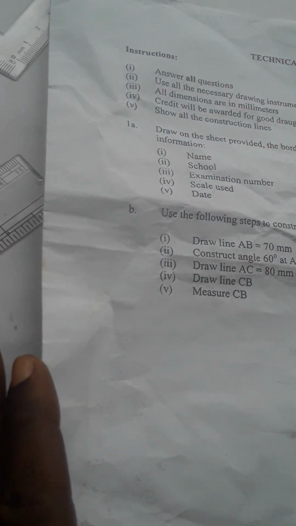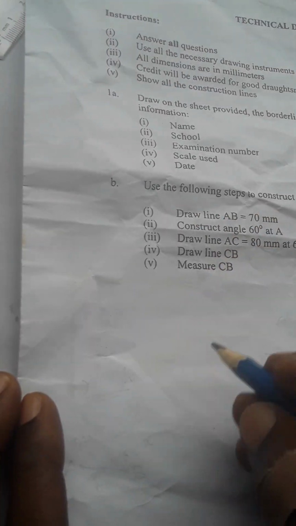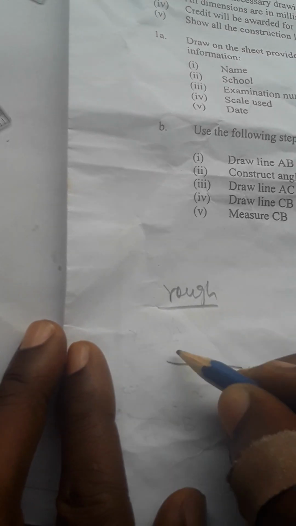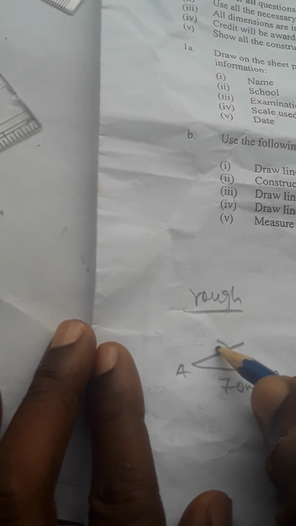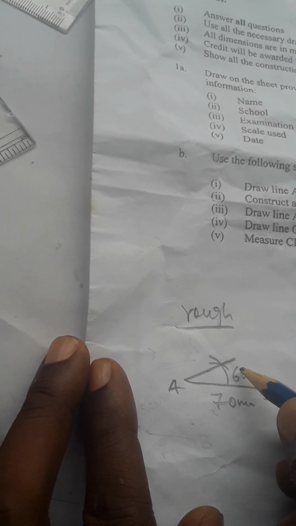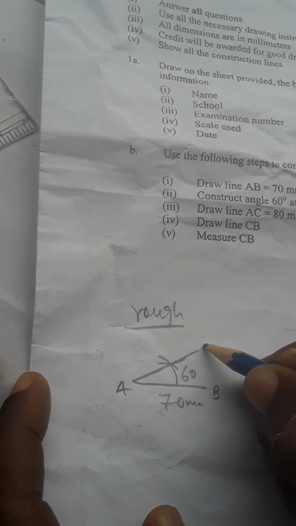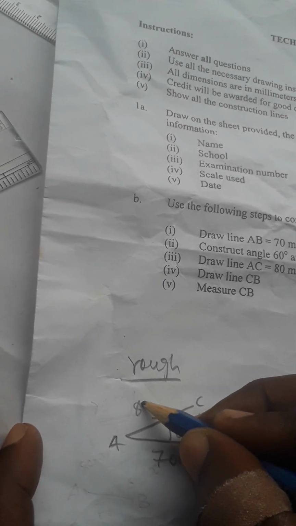Now let's start our construction. Before you do this, you can have a preview of what you are trying to do. Make a rough sketch. The first one says draw line AB. Suppose this is AB, 70 millimeters. Now you are asked to construct 60 degrees, which I have done in the previous video. Then AC should be lying along this direction, which is 80 millimeters.